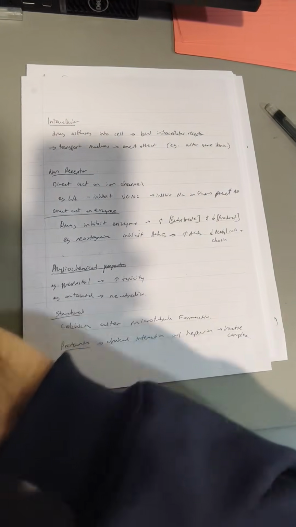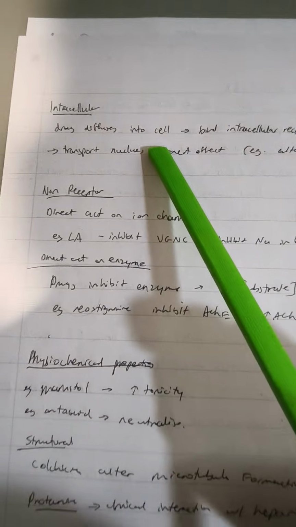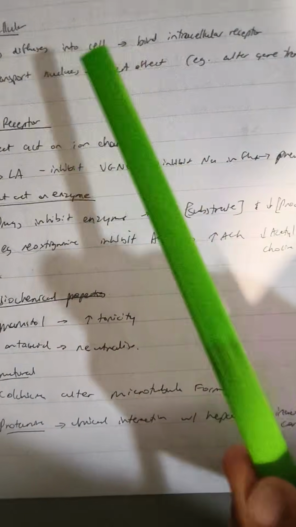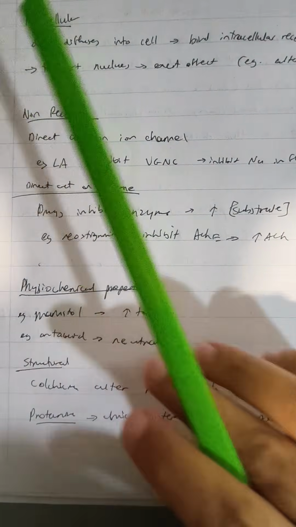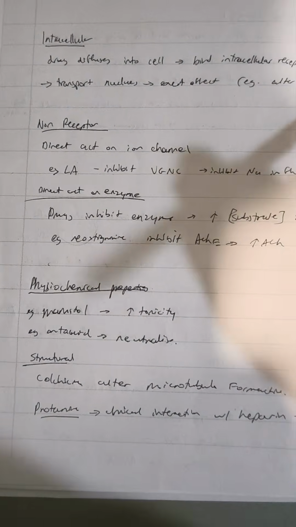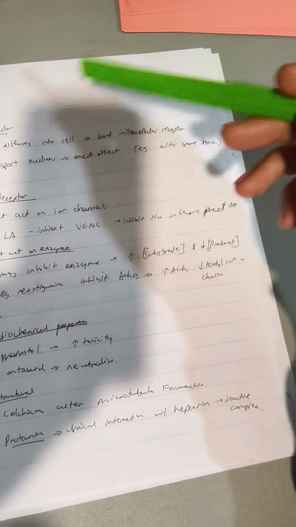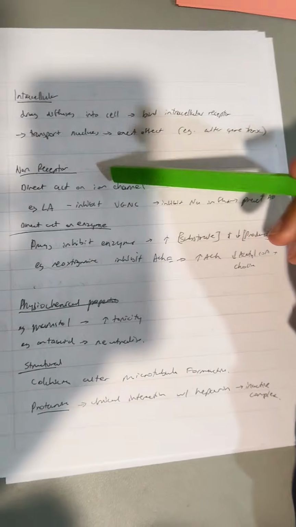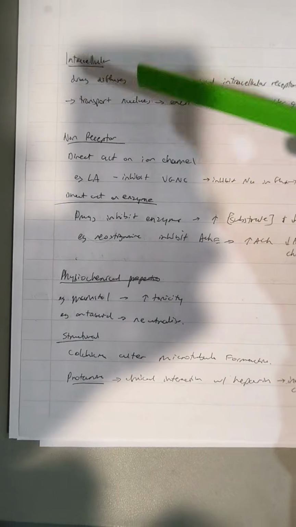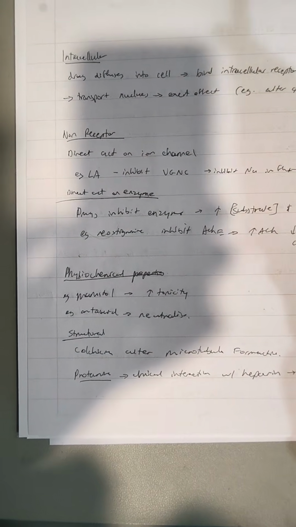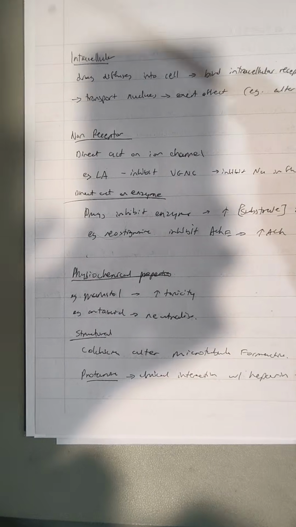Then you have intracellular receptors, so that's diffusion. It diffuses into the cell and binds to the intracellular receptor, transports to the nucleus, and exerts effects such as on the gene. And then you have non-receptor, which is a direct act on the ion channel, like local anesthetic binds to the voltage-gated sodium channel.